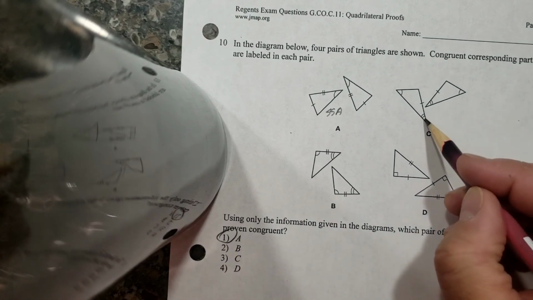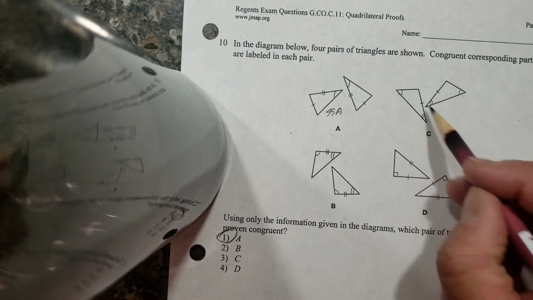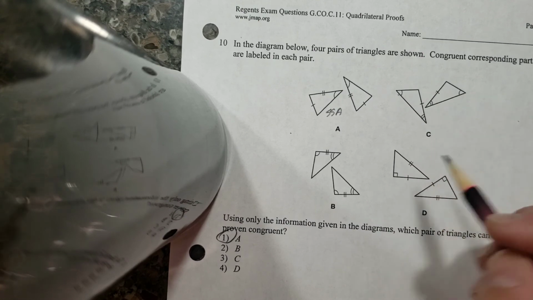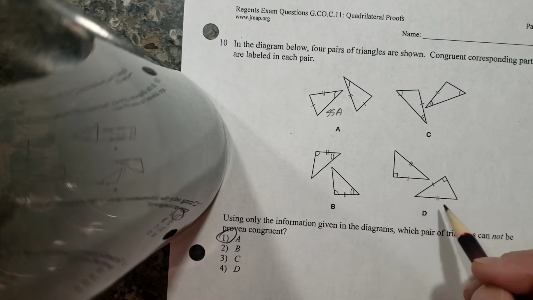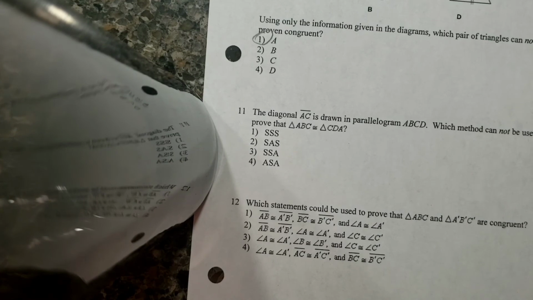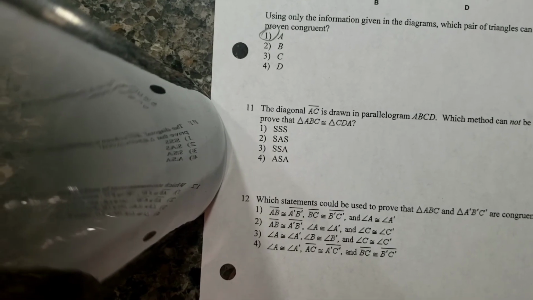Let's just double check. We've got angle, angle, side, angle, angle, side, angle, side, angle, and hypotenuse leg because of the right triangle. Okay, so the answer there is going to be 1 for number 10. When we look at number 11, the diagonal AC is drawn in parallelogram ABCD. Which method cannot be used to prove that triangle ABC is congruent to triangle CDA?